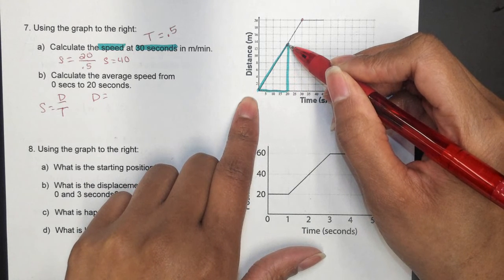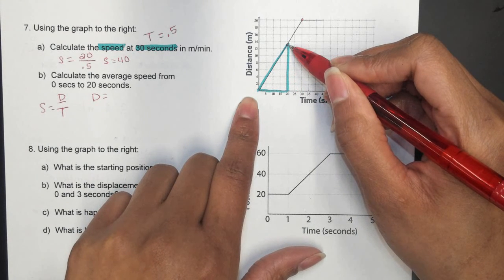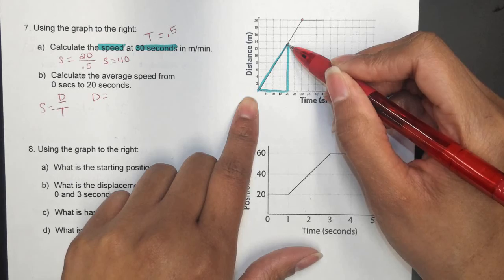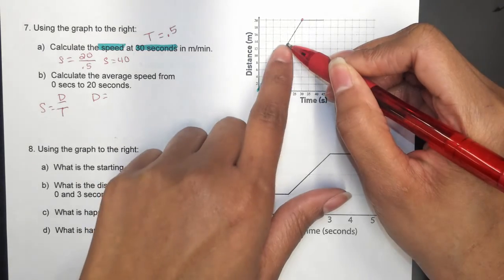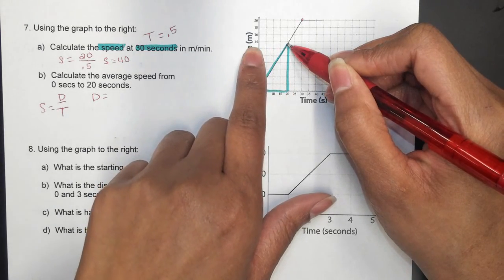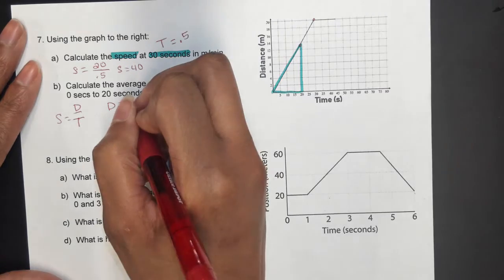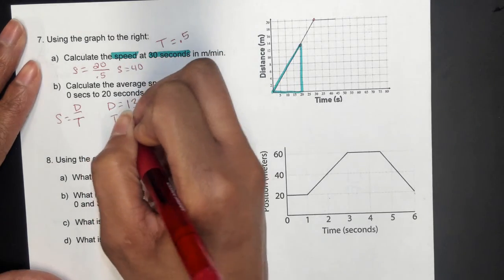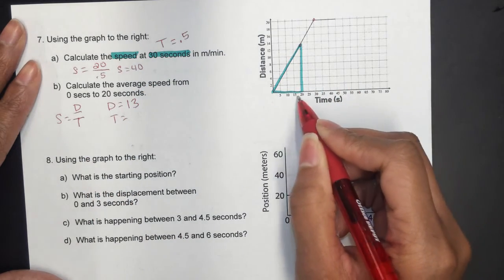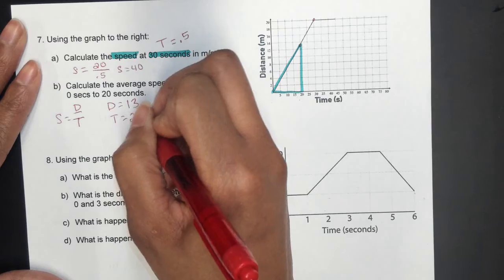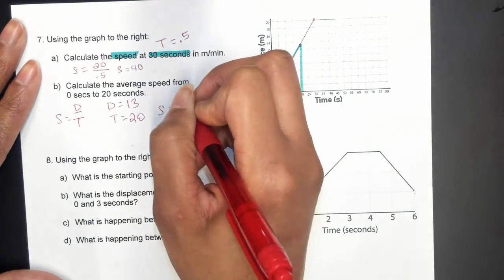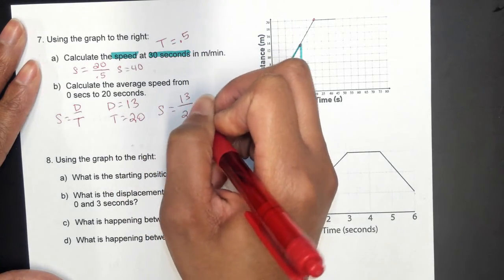Y'all don't have this paper? Oh, you did the other piece? Okay. My people that are doing this with me, how far did I go? I didn't go to 14. I went to 13. Now my time is 20. It took me 20 seconds to do that. So all I need to do is do S is equal to 13 over 20.